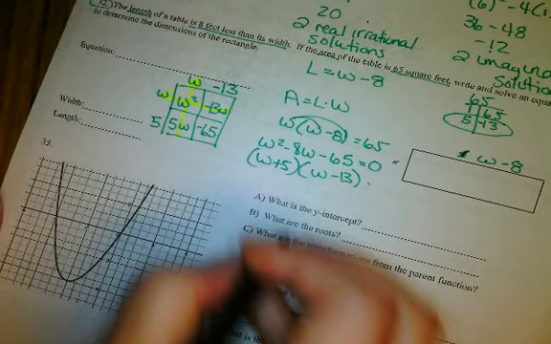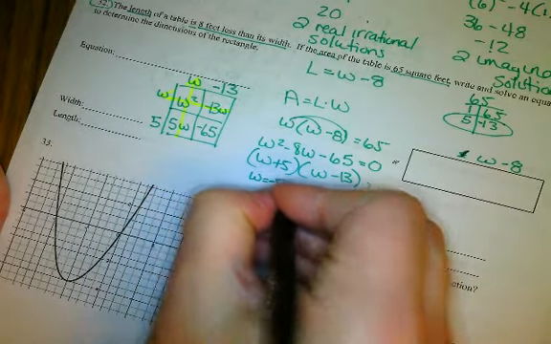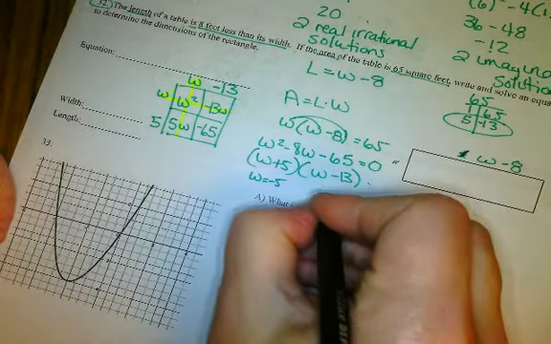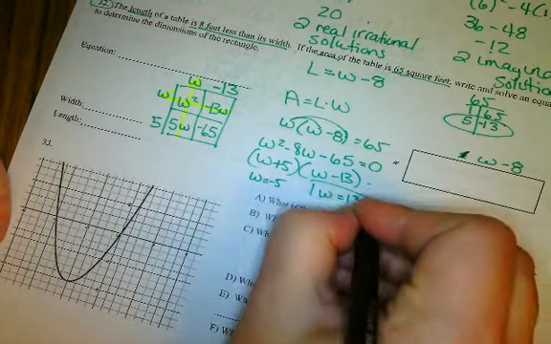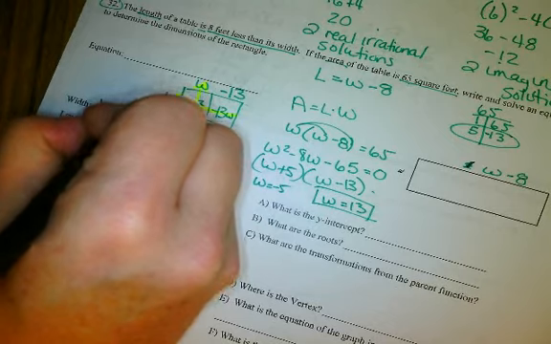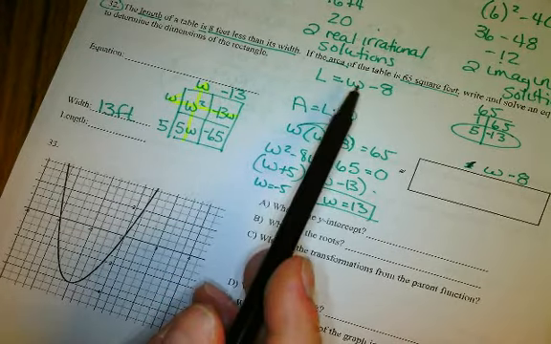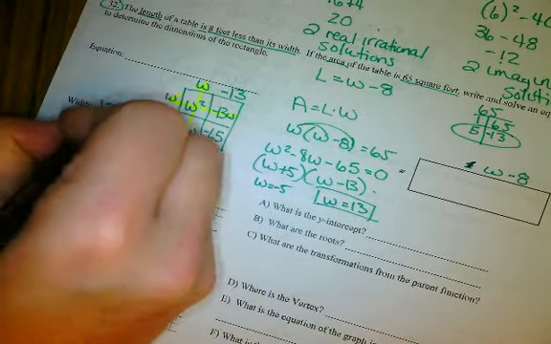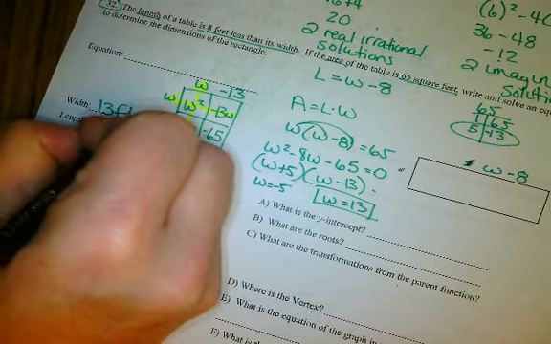Now, I'm talking about width, though. The width here would be negative 5 if I solved it, but the width here would be 13. So that's my width. My width is 13 feet. But then they told me the length was 8 less than that. So my length is 5 feet.